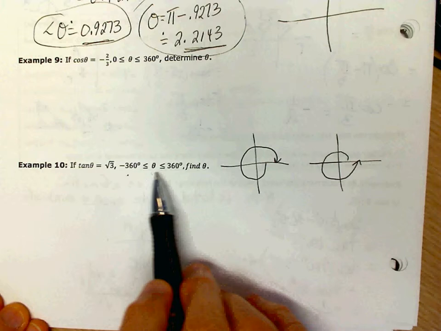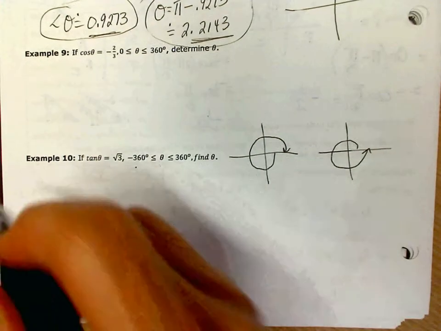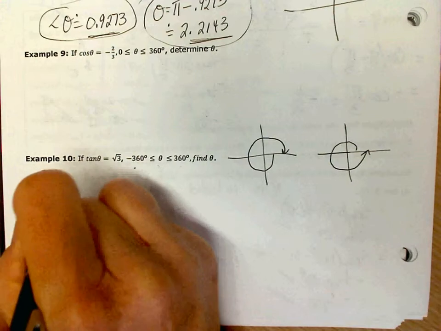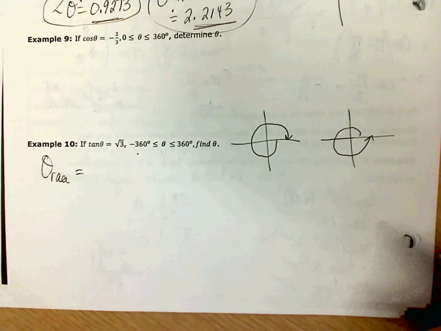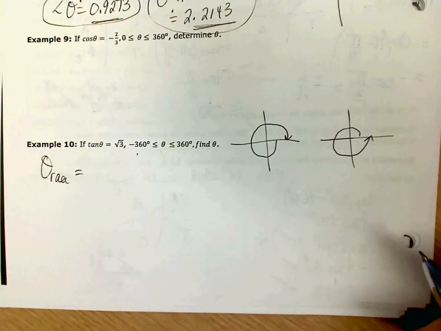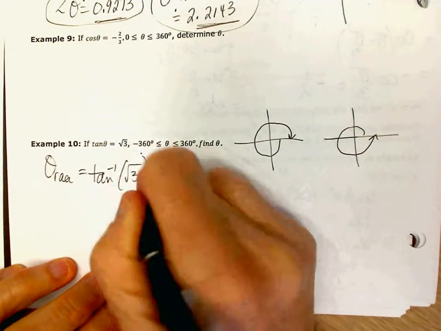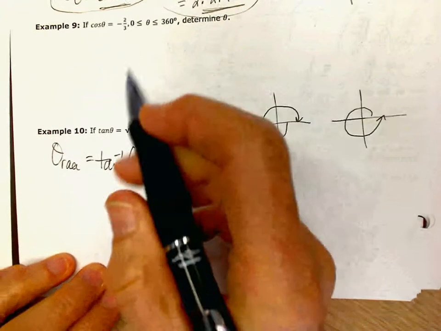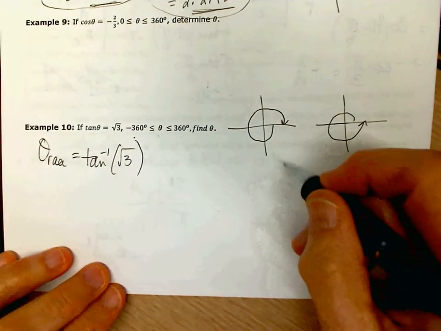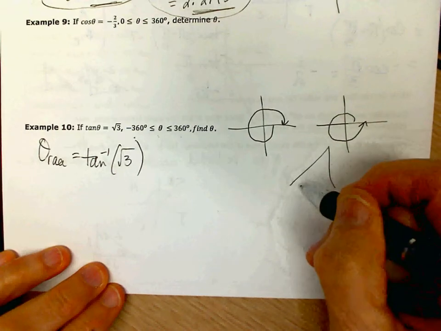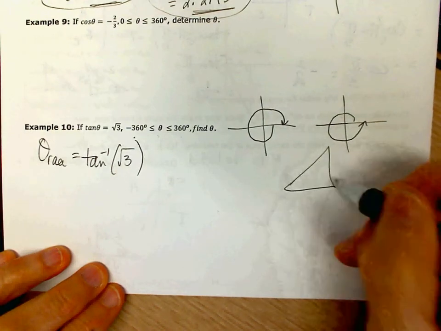Okay. What's our theta RAA? Theta RAA is equal to inverse tan of the positive ratio. Well, in this case, it's positive. You know, inverse tan, we didn't even have to use a calculator here because root 3 is a part of our special triangle, right?